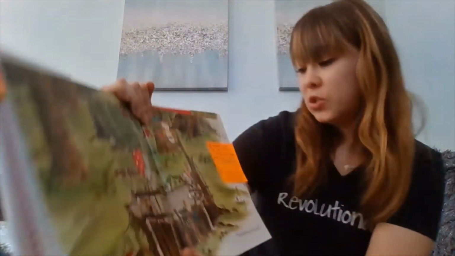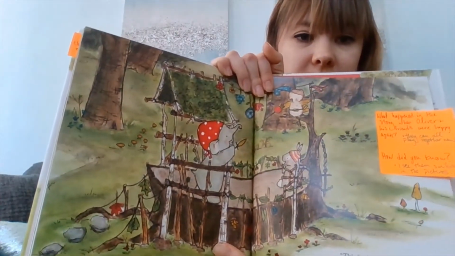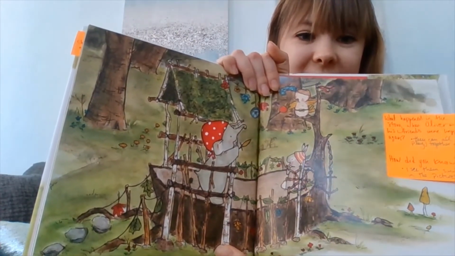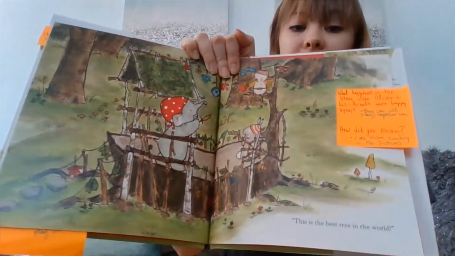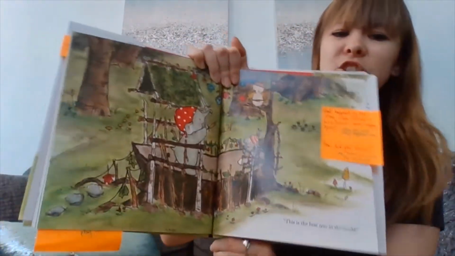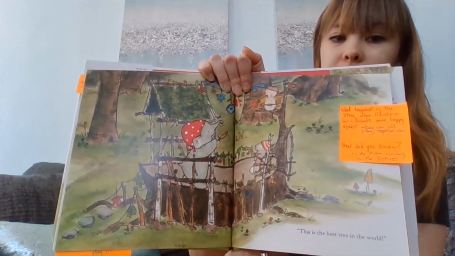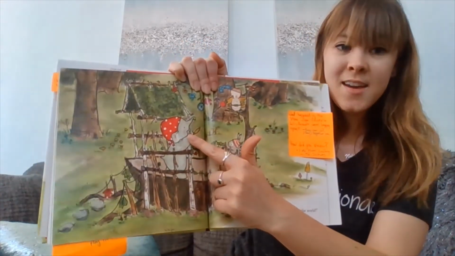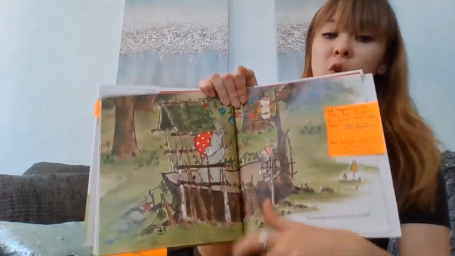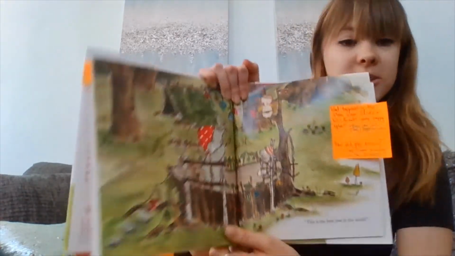What happened in the story when Oliver and his friends were happy again? Yes, they built him a tree house. That's why they're feeling happy, because now Oliver can play in the tree. How did you know they were feeling happy? Yes, if I look at the pictures, I can see their faces are smiling, and that tells me that they're happy. So I'm using the illustrations to help me understand the text and the characters' feelings better. Great.